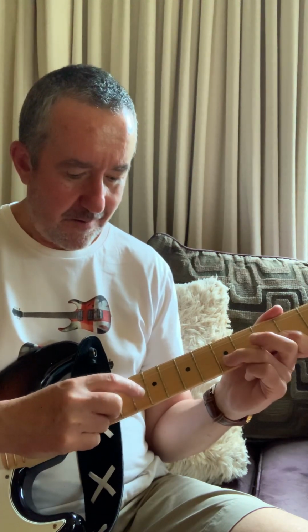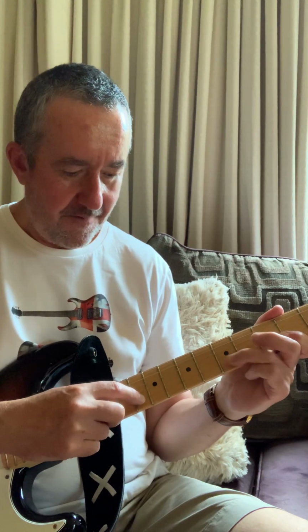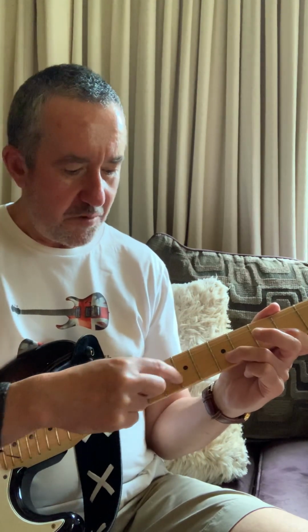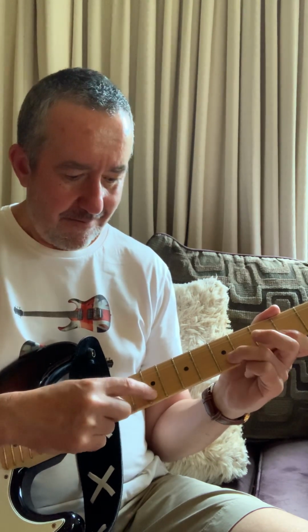C sharp minor with an augmented 5th. C sharp minor, because it's 1, 2, then 1, 2, 3, 4 spaces, makes it flat 5. Puzzling, eh?